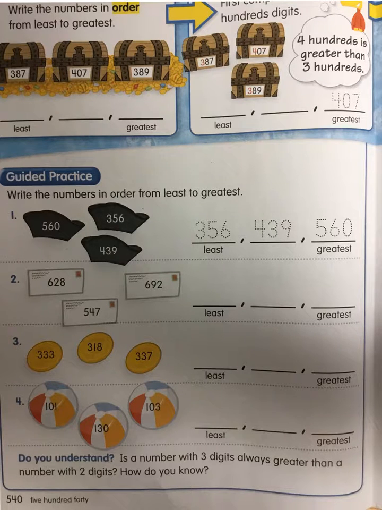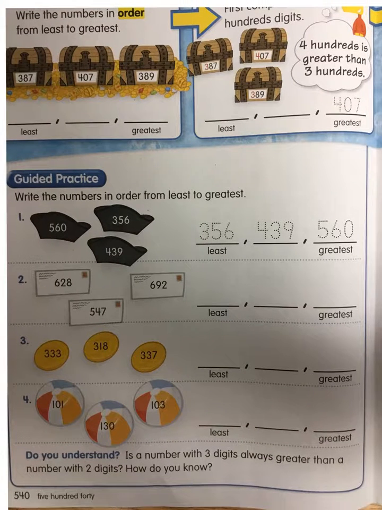Okay, second graders, today we're going to put the numbers in order. Remember, we look at the hundreds place first. So I see a 3, a 4, and a 5. Well, that's easy. 3 is least. 356 will come first. Cross that off. Then 439, because 4 comes next when I'm counting. Cross that one off. And finally, the greatest is 560.